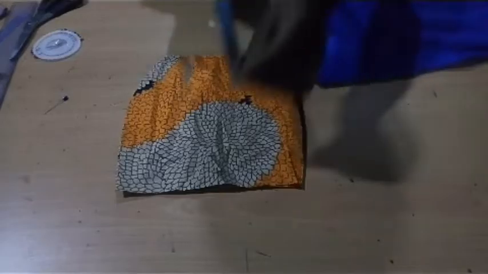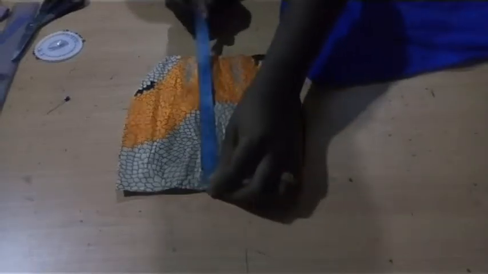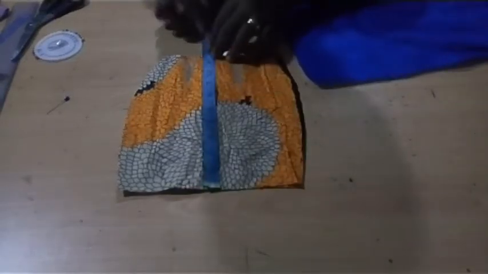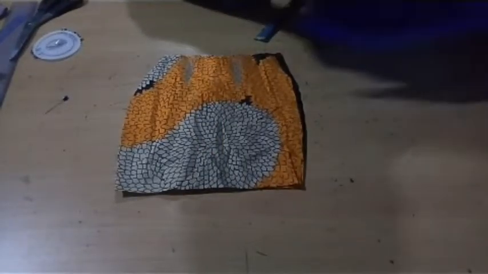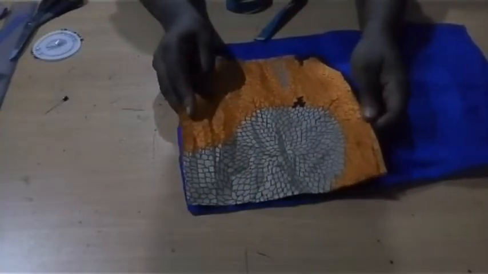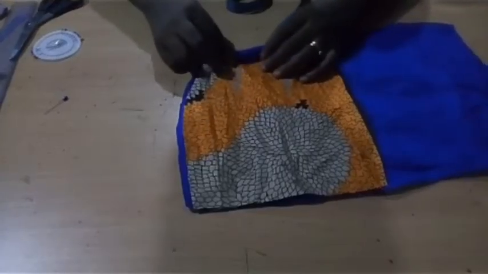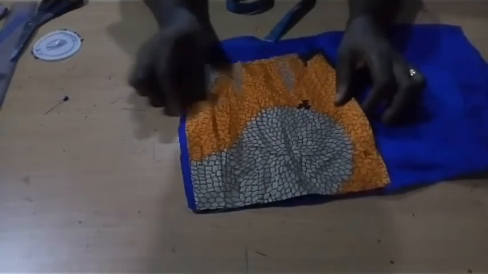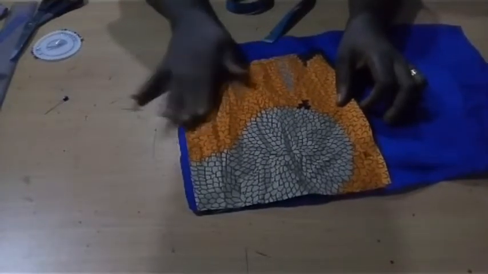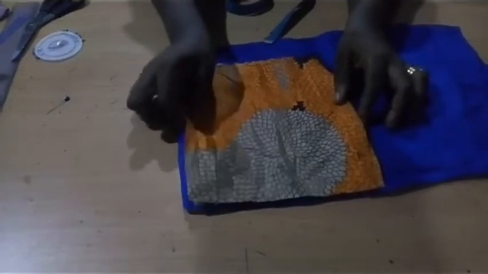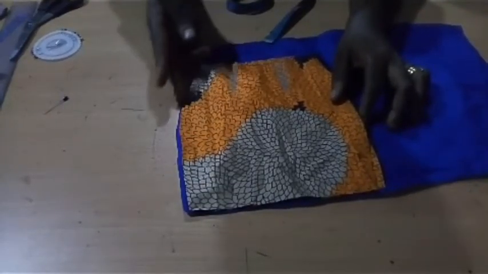Then coming over to the width of it, I took the length of this skirt, then I added 2 inches to it. Let me demonstrate to you what I mean. I added the 2 inches because I need some folding here. So what I did here, as you can see, is having almost the same shape with the skirt. I placed it and I trimmed off.